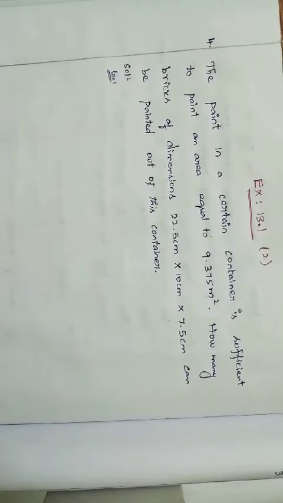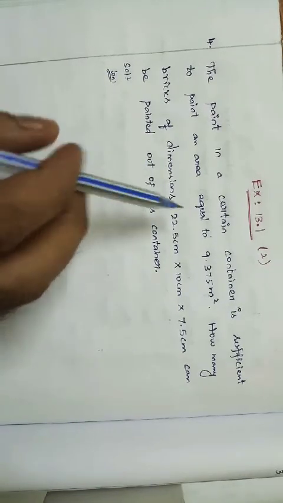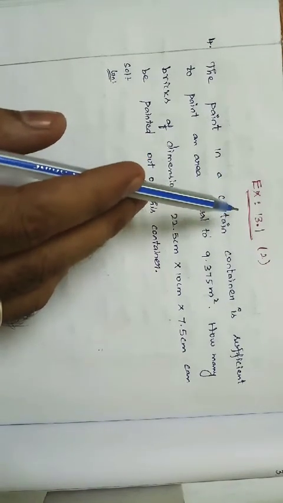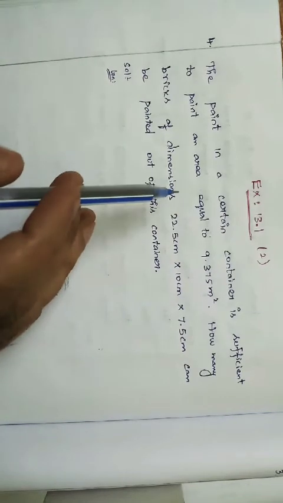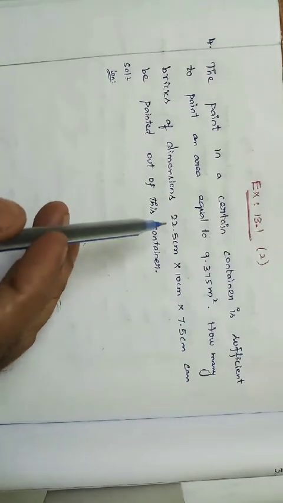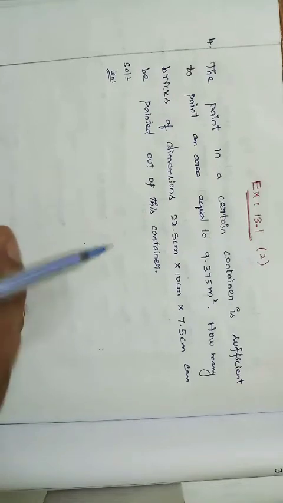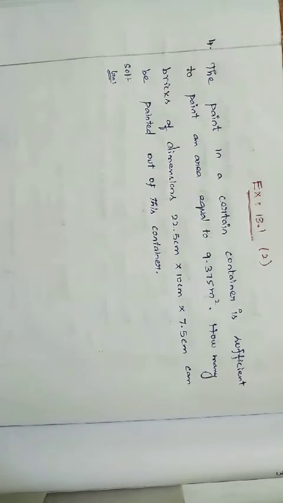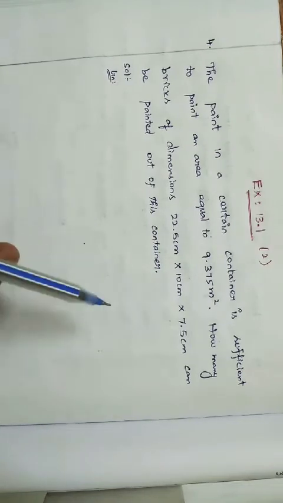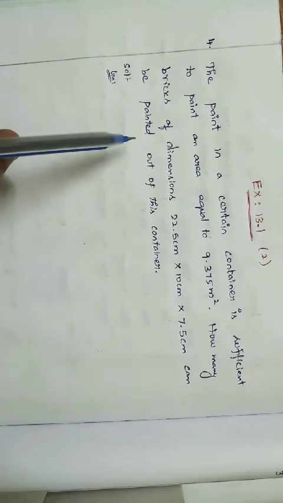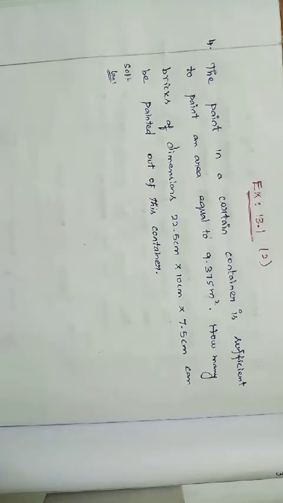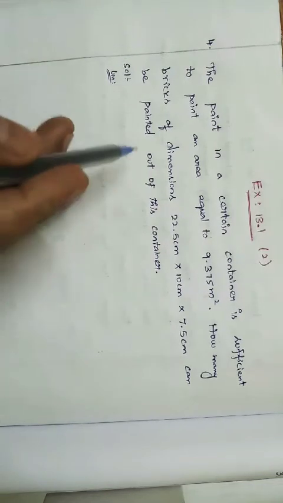Hi students, today we are going to see exercise 13.1. We are going to continue the same exercise, and in this exercise we are going to discuss only the cube and cuboid, the lateral surface area or total surface area of cube and cuboid, right? We didn't complete sum number 3, so first we'll complete sum number 4, then we can see sum number 3. Both are the same model, so this will be very easy.